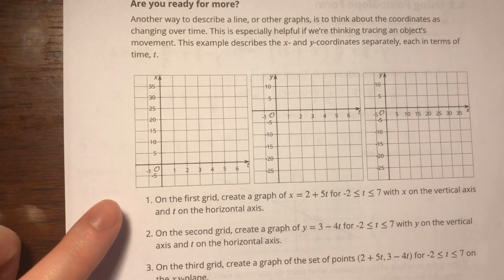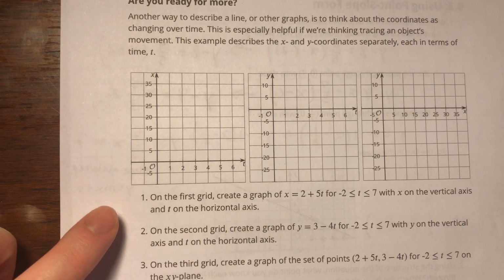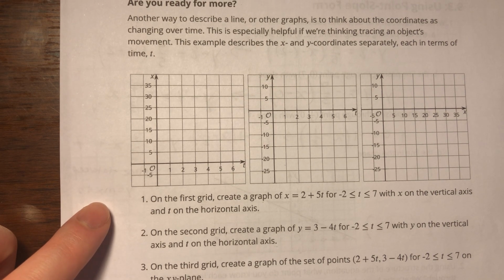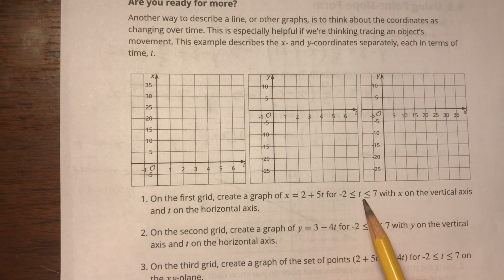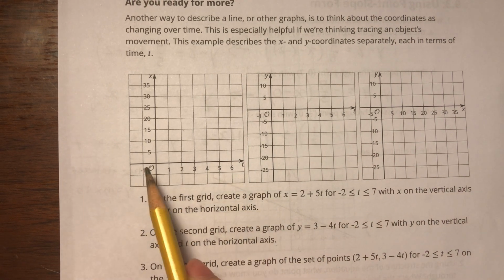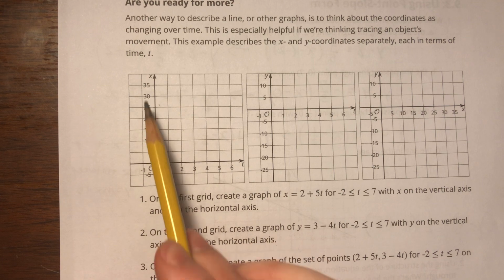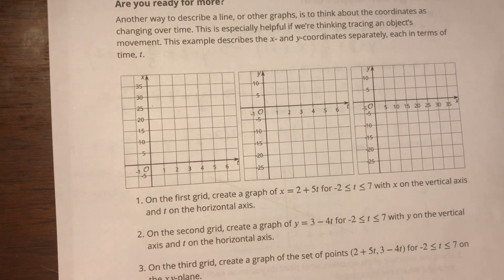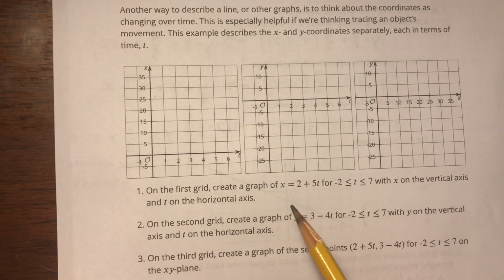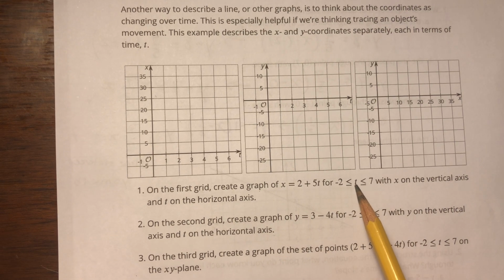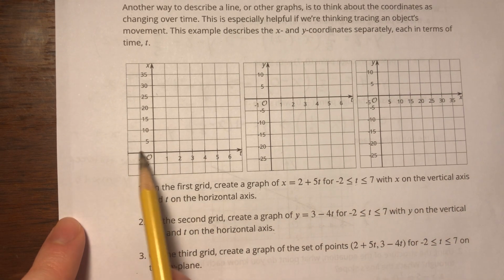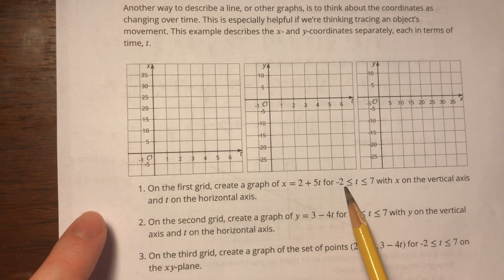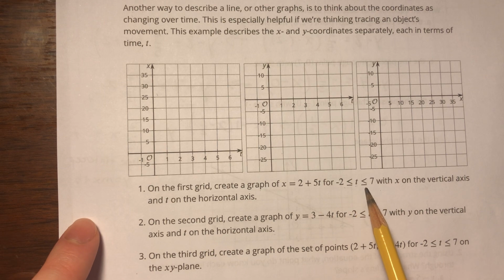So number 1, on the first grid, create a graph of x = 2 + 5t with the domain, right? Since t is my independent variable, this is sort of tricky, right? They made the x on the y-axis, and then t is the x-axis, so I don't know why they had to do it that way. This is my domain, right? These are all the possible values for my independent variable. So it starts at -2, including -2, and goes all the way to 7.